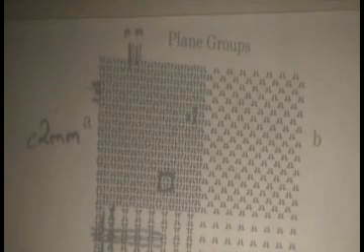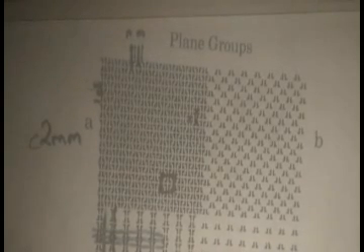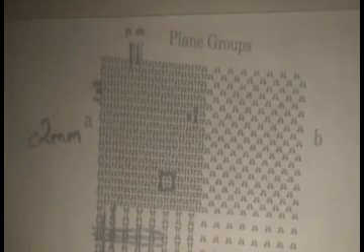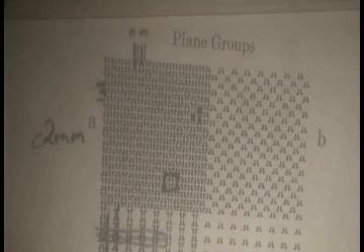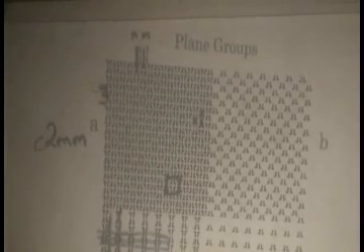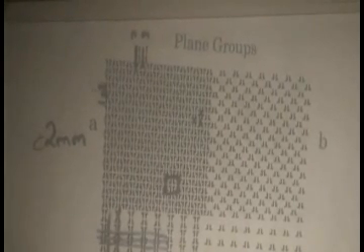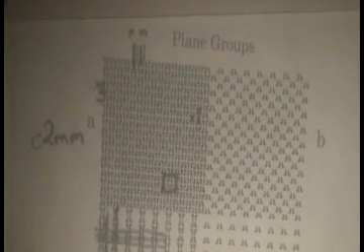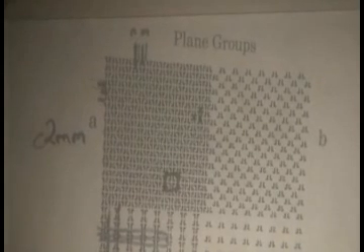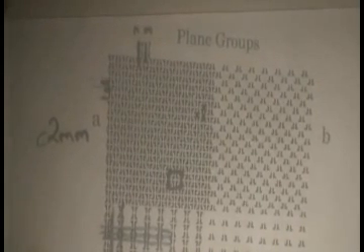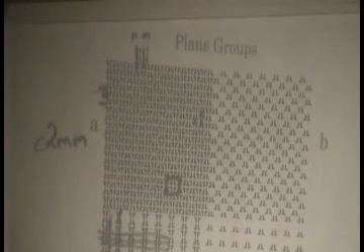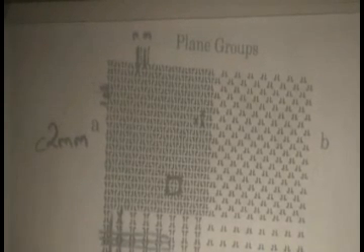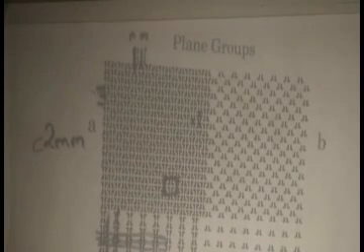Systematic absences are a very useful beast for the crystallographer, because we have what? 230 space groups, right? In 7 crystal systems. If we didn't have systematic absences, we would have a heck of a hard time figuring out what space group our crystal adopts, okay? This is the bread and butter of figuring out what the space group of your material is. Did that help a little bit to actually see how these things work? It's always nice to see an application of some strange math that we derived, right?